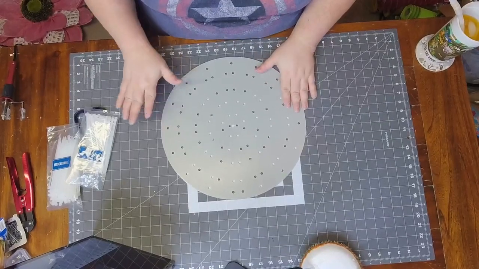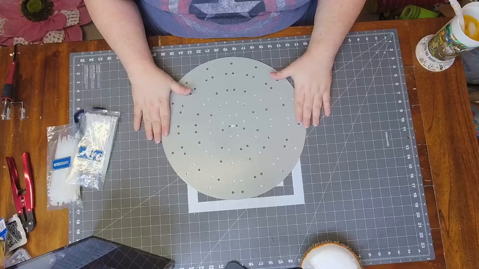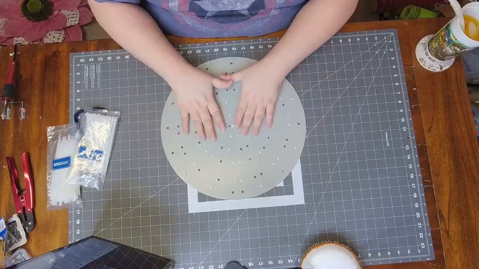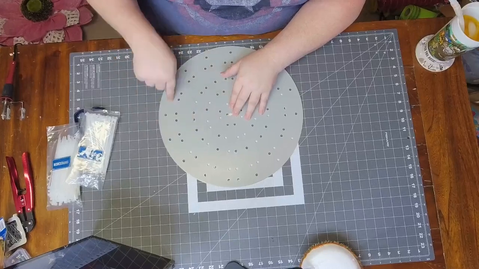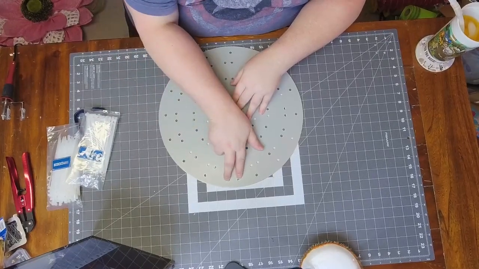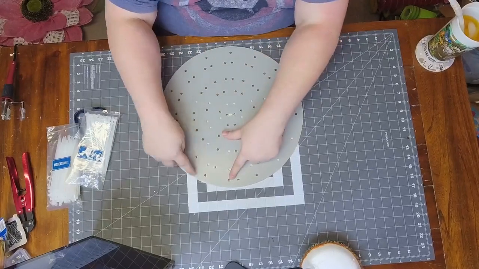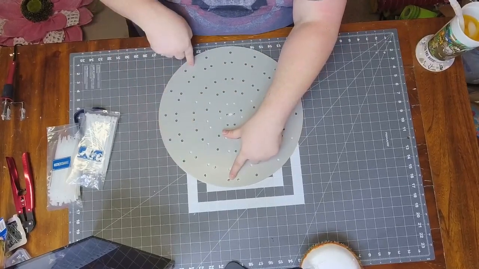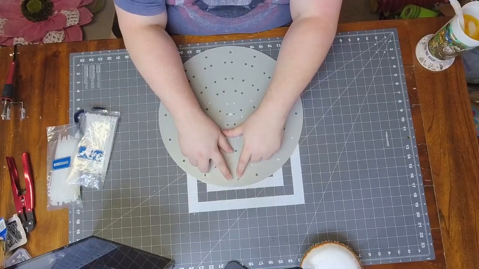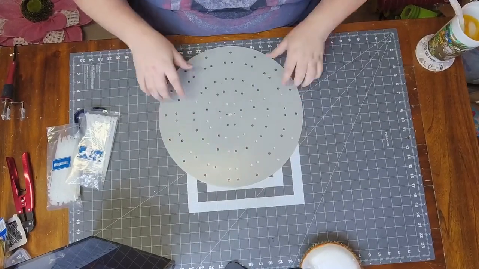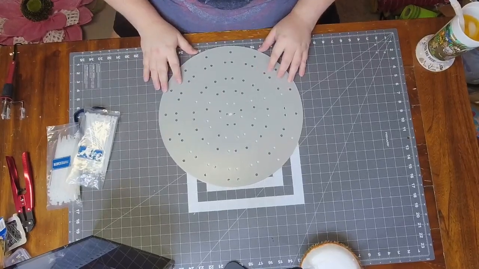All right, y'all. So we're going to do this outside row after we put in our zip ties on the inside rows. You'll notice on this outside row, there are 2 holes here that are really close together. Then the rest of these holes are more spaced apart. These 2 holes are to put in your hanger, okay? So we're going to skip those holes when we're putting in zip ties.